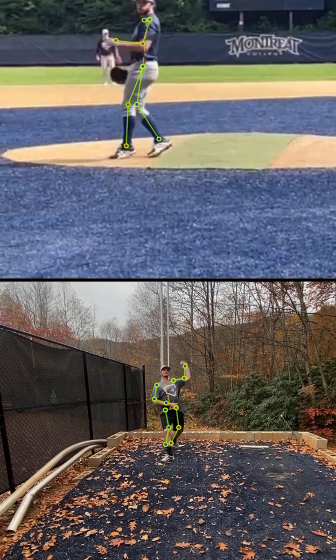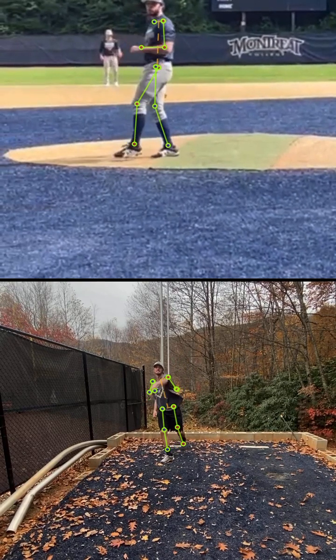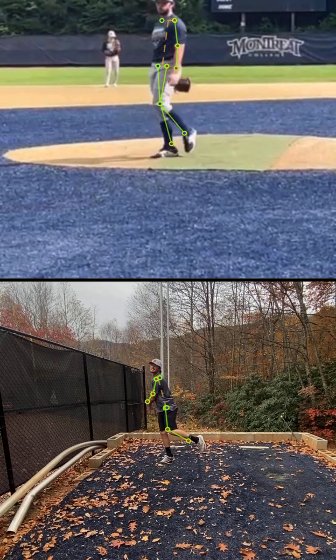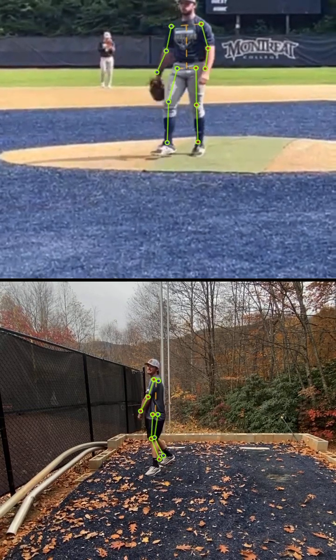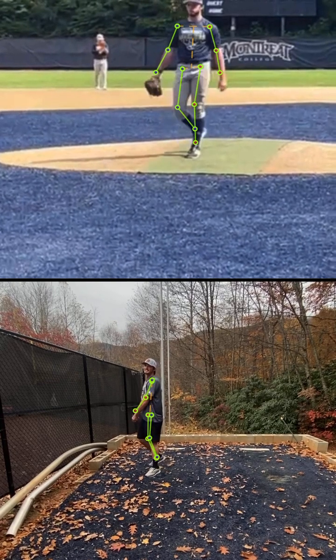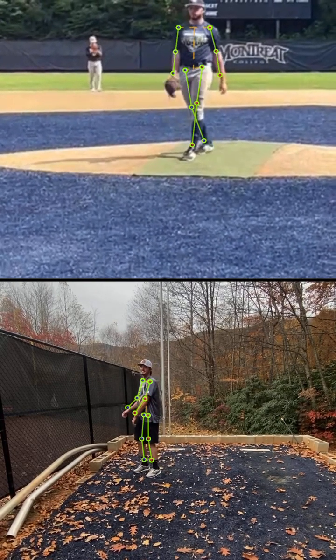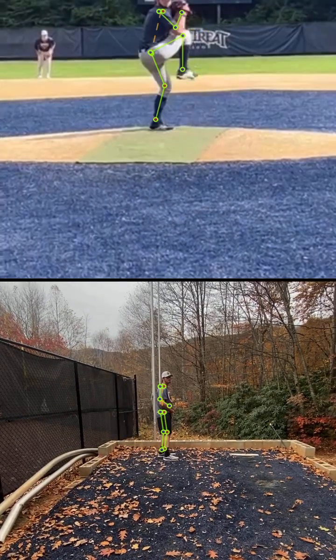This is seen with the angles and with the arm placement and the foot placement when coming off the mound. We also see that the top pitcher, who is not the beginner, ends in a neutral position, and the second pitcher does not end in a neutral position.